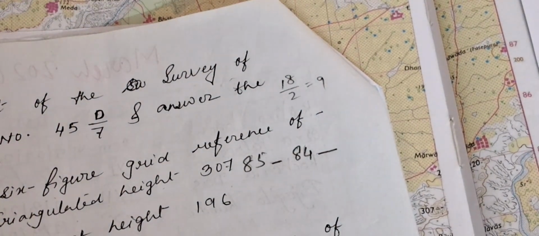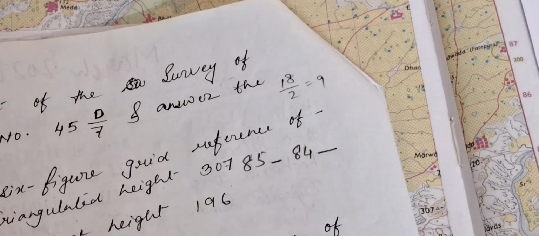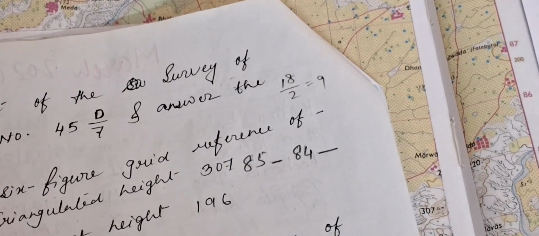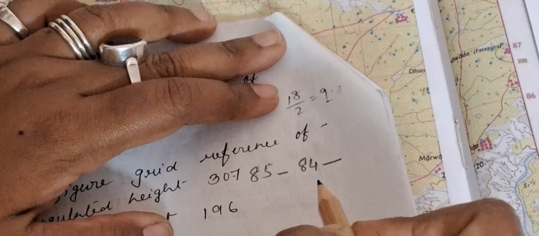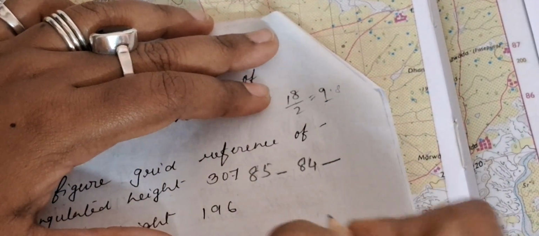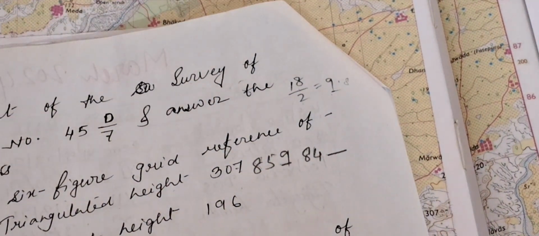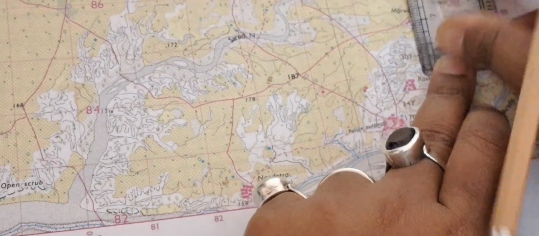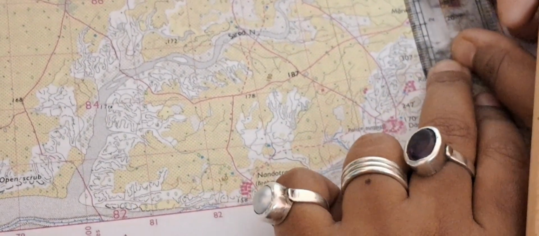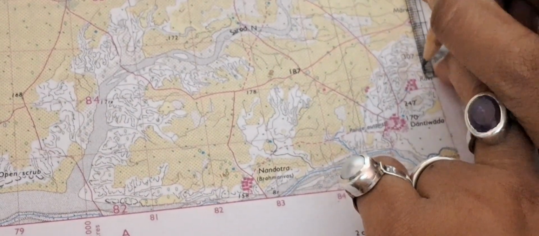When you calculate the 6-figure grid reference, first of all place the scale from the easting line, then the obtained digit should be divided by 2. For calculating the 6-figure grid reference, we have prepared the 4-figure grid reference, then write the digit 9. After that, put the scale from the northing line, that is 84, and measure the triangulated peak from the 0.